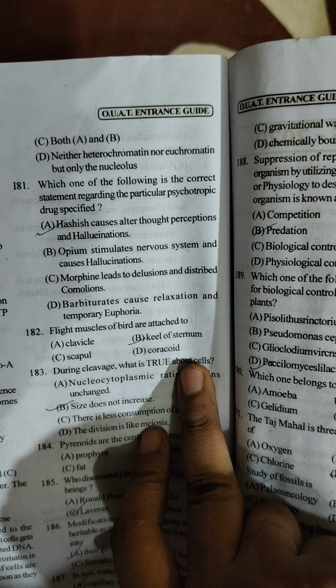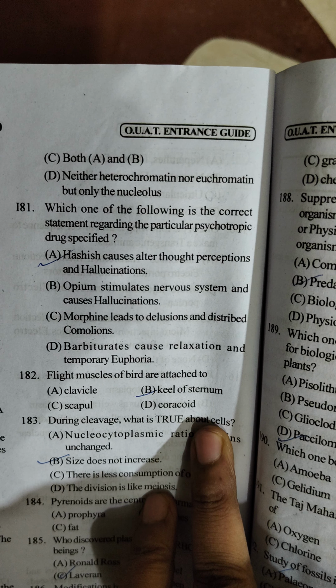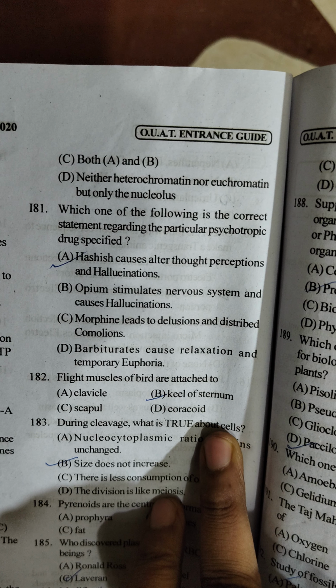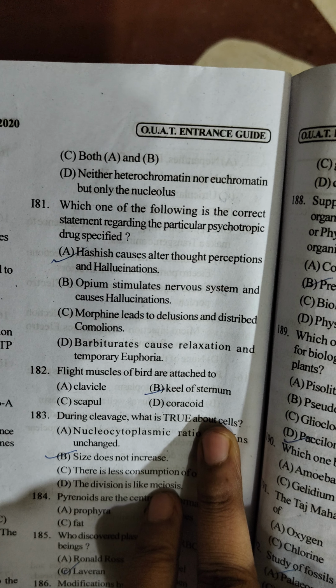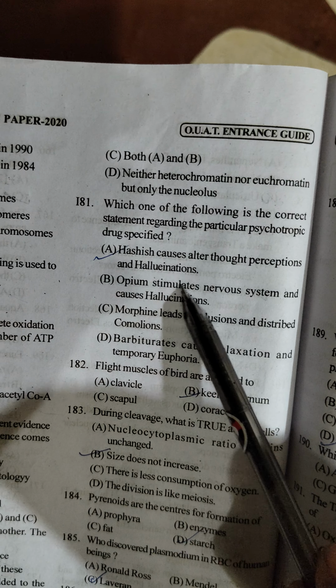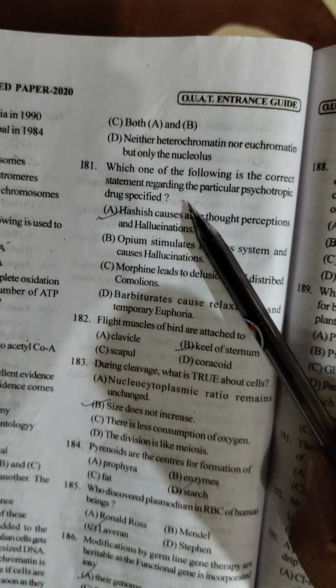181 को देखो. Which one of the following is the correct statement regarding the particular psychotropic drug specified? Okay, this is hashish causes the altered thought, perception and hallucination. Okay, that's it. hashish जो लिखा है ना, hashish causes the altered thought, perception and hallucination. That is the correct answer.